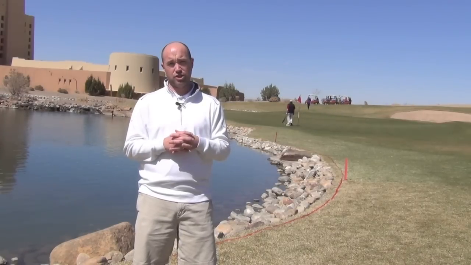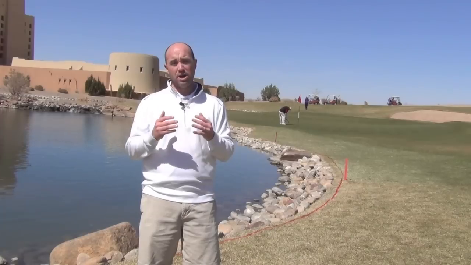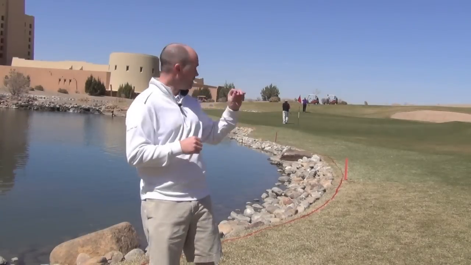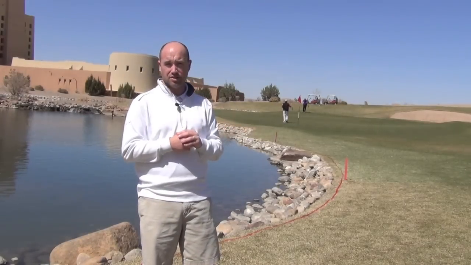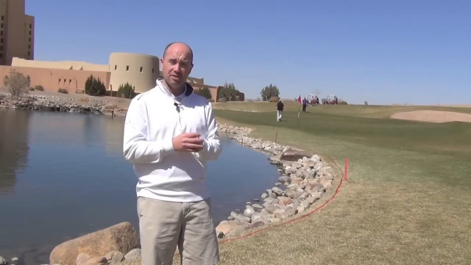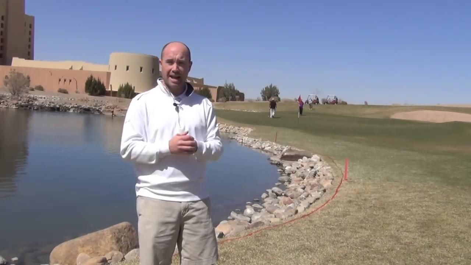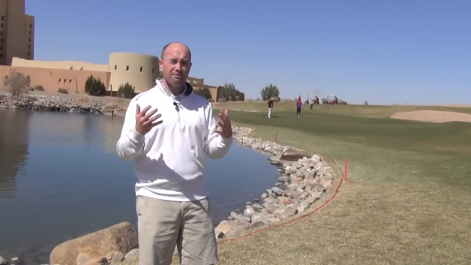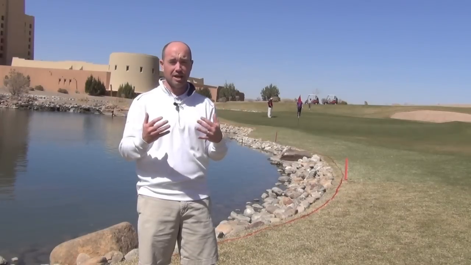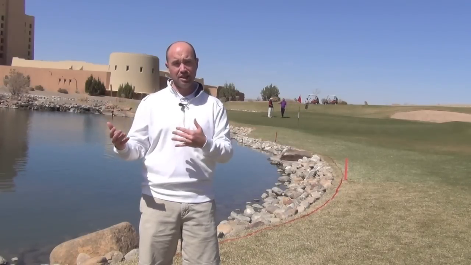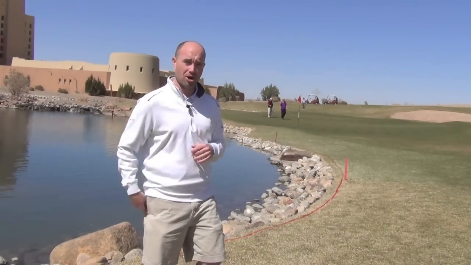From here I have 3 more options, but before I let you in on those, I have to determine where my ball last crossed the margin of this hazard. When there are stakes and lines present, the stakes identify the hazard and the lines actually show the margin of the hazard itself. I have to determine where my ball crossed over that line. It has nothing to do with where my ball actually came to rest in the hazard. It is all about where it crossed the margin of this hazard.